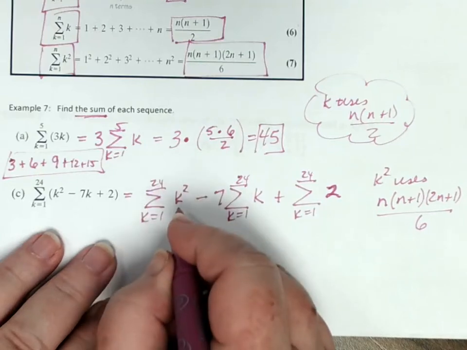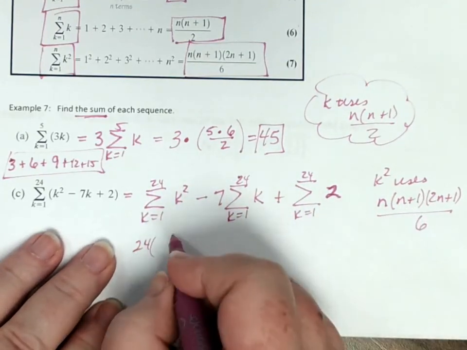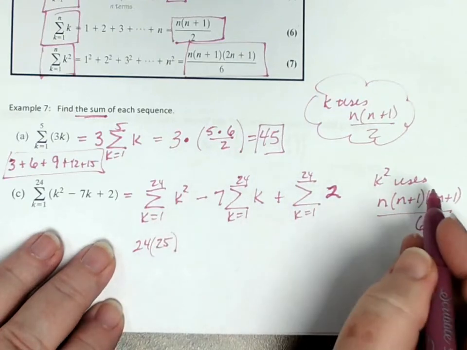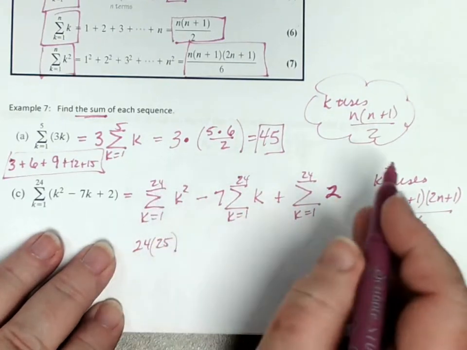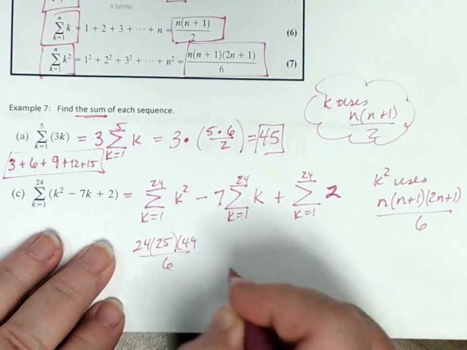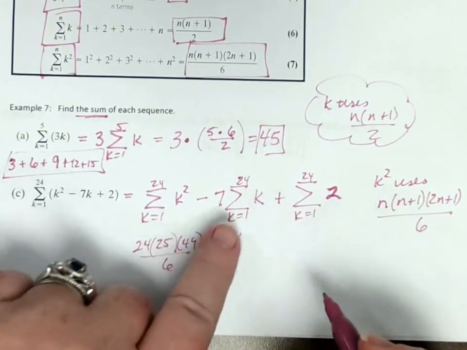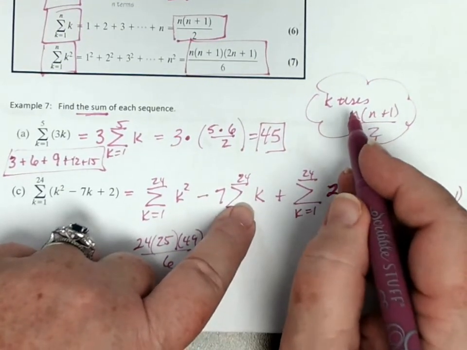So n is 24, n plus 1 would be 25, double that is 48, plus 1 is 49, divided by 6, minus, I'm going to do 7 times, and then we have k uses this one again.